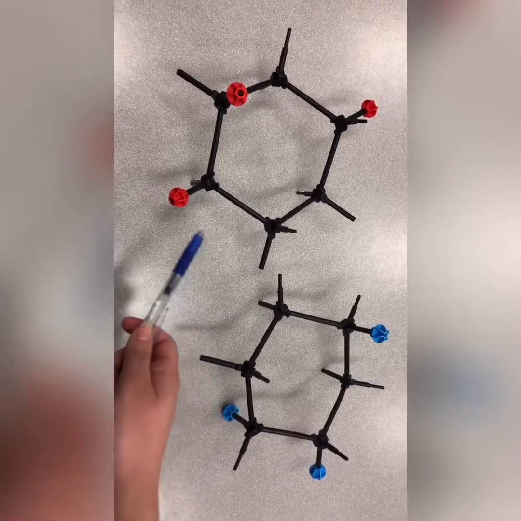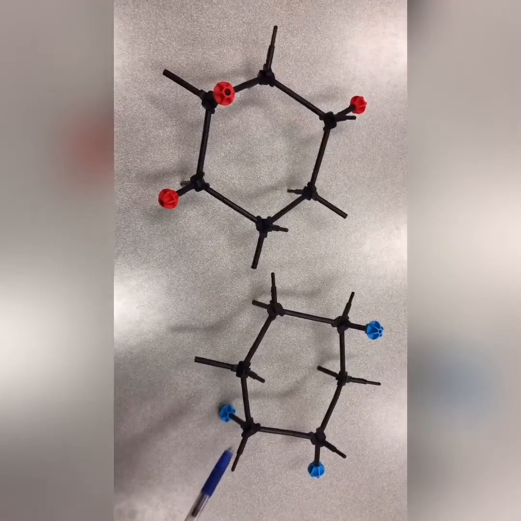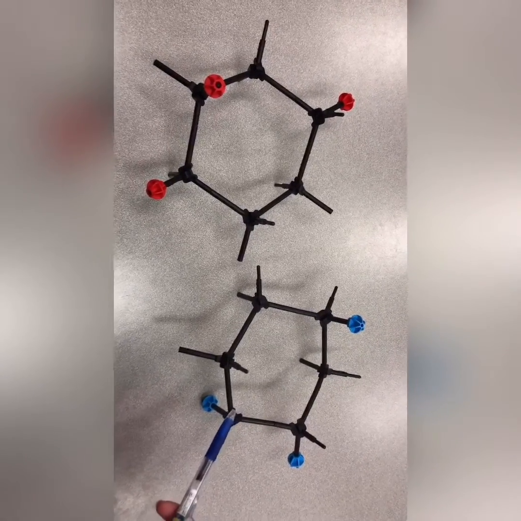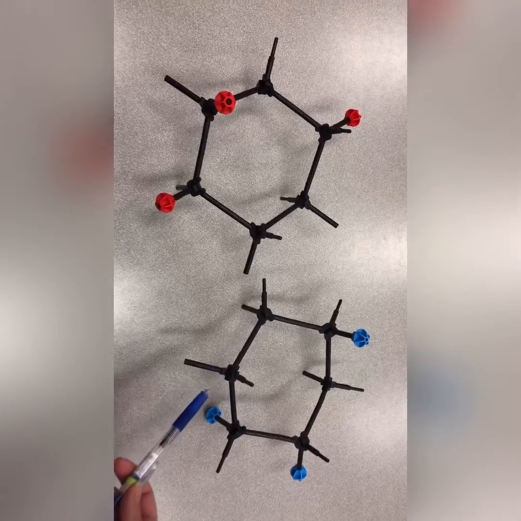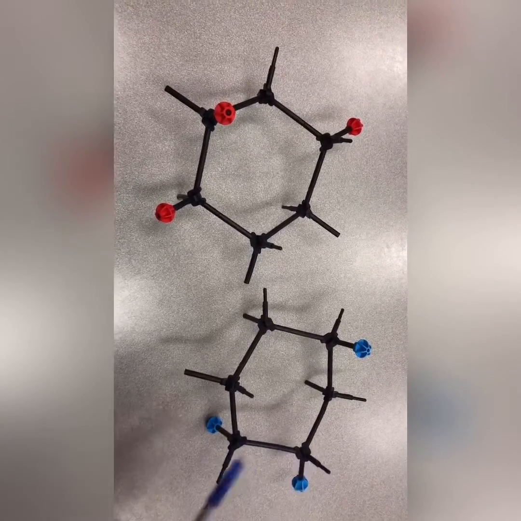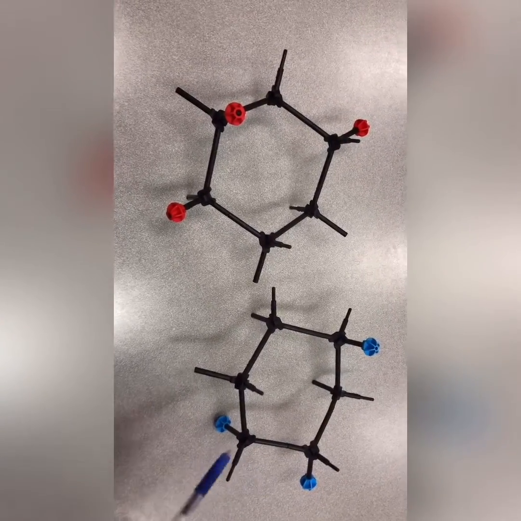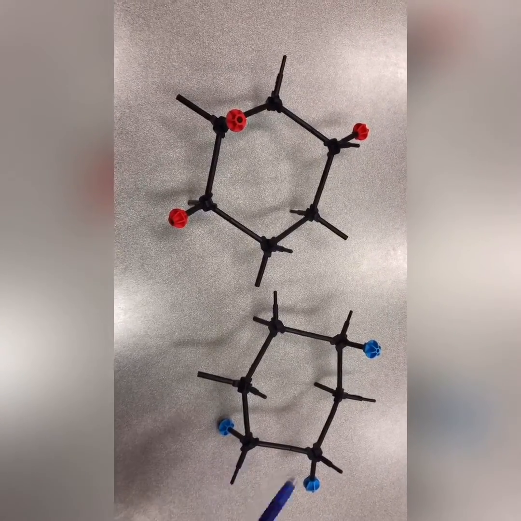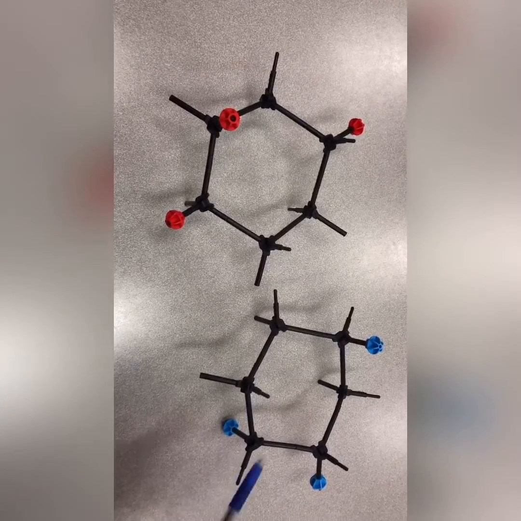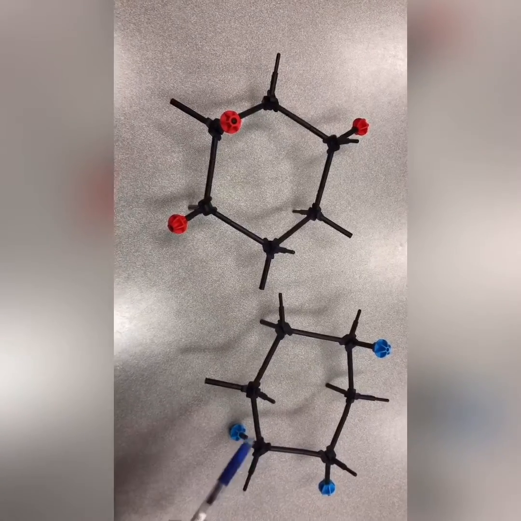Looking at 1R,2S,4S-trichlorocyclohexane and 1S,2R,4R-trichlorocyclohexane, neither of these are meso compounds. This is because no matter how you twist the bonds or rotate them, there is no plane of symmetry. Meso compounds are achiral compounds that have a plane of symmetry, and because neither of these have that plane of symmetry, therefore they're not meso compounds.